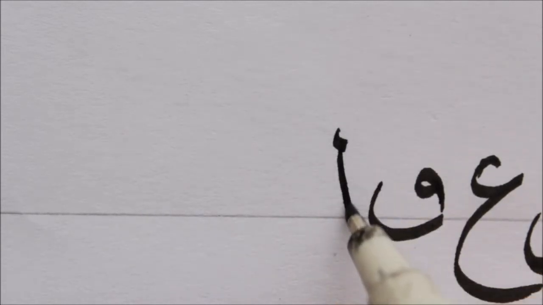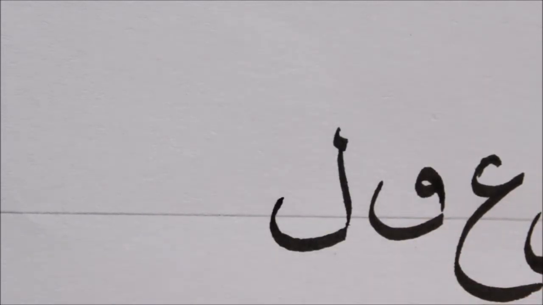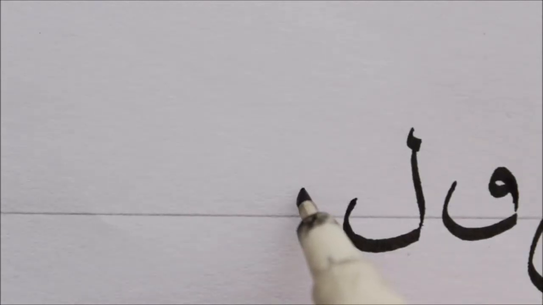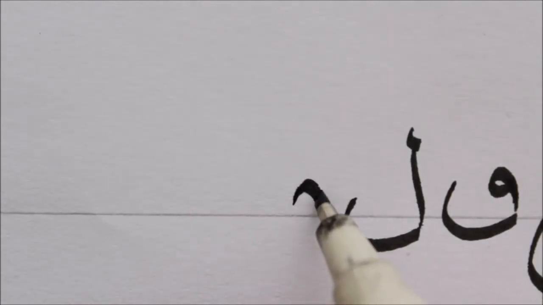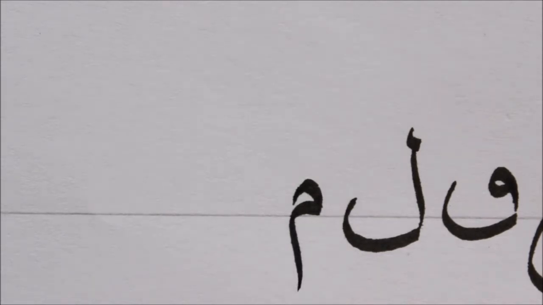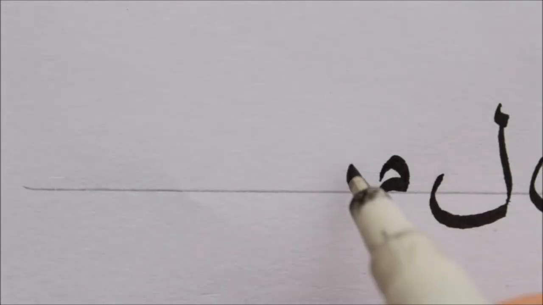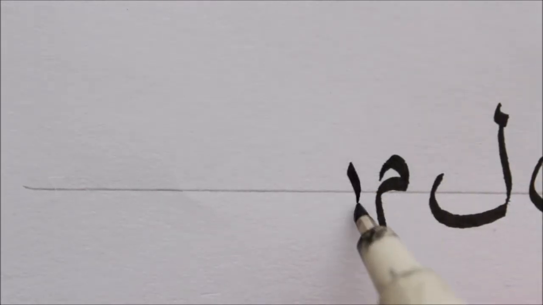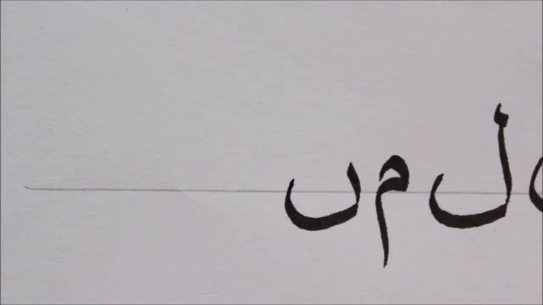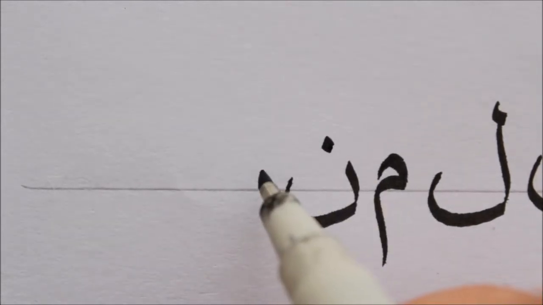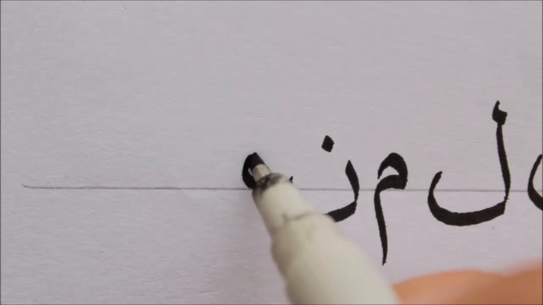Lam. Meem, but this shape of the Meem. Nun, obviously. Waw and Ya.